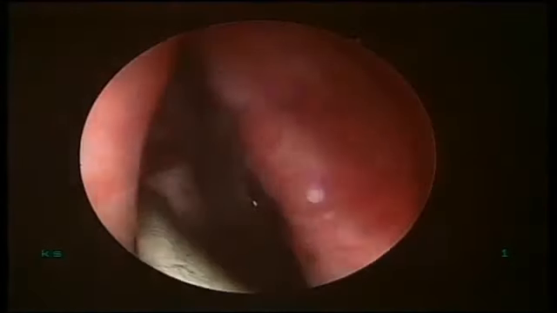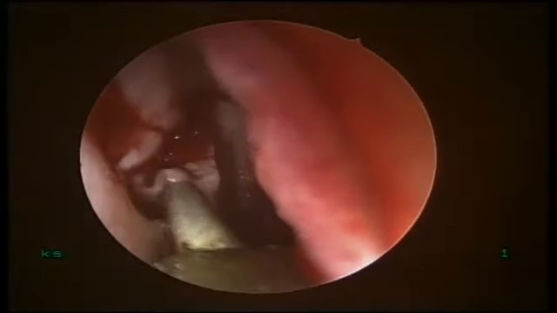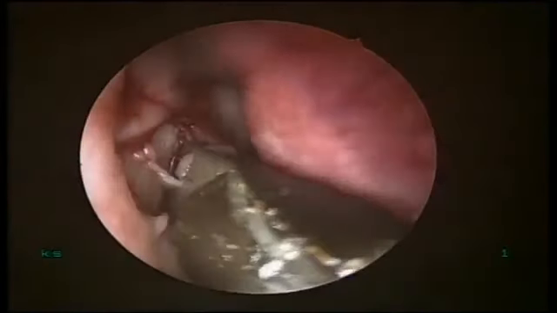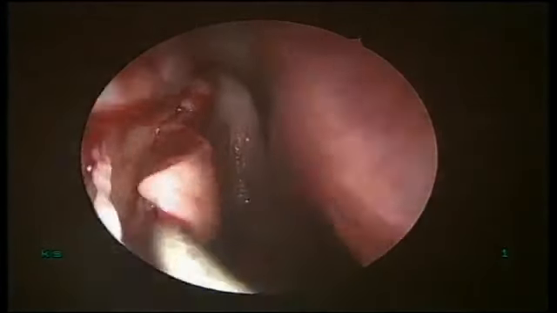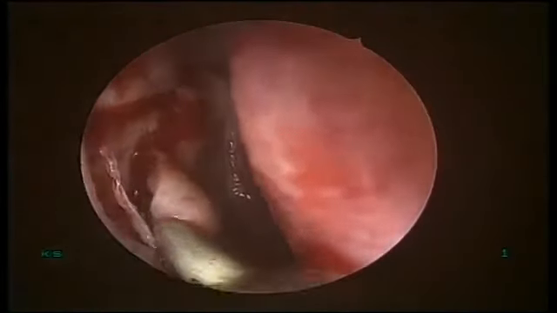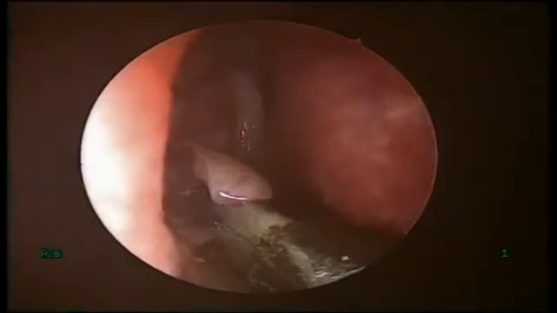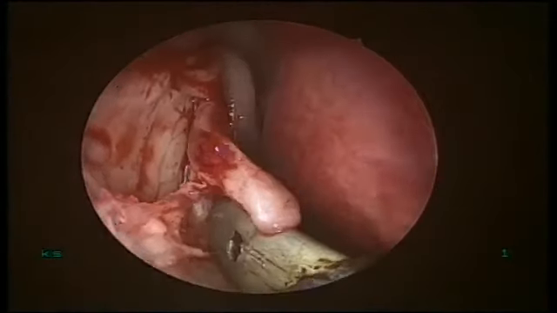See, you can easily elevate this flap. Yeah, this is a suction elevator. You can simply elevate this flap and push it posteriorly.